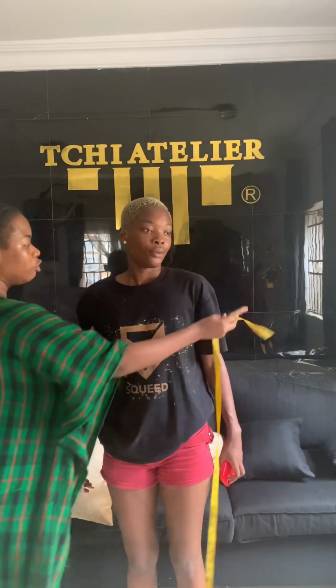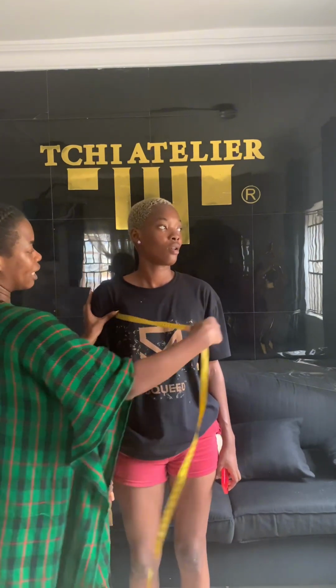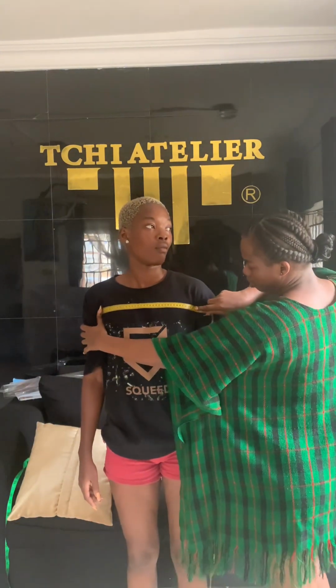Then after that is your client's front chest. You tell your client to put their hands together like this. Then you measure the joining between her hand and her chest here. That's what is called your front measurement. You put your tape measure here, okay, and extend it to the next side here, across her chest like this. So this is what is called the front chest measurement.